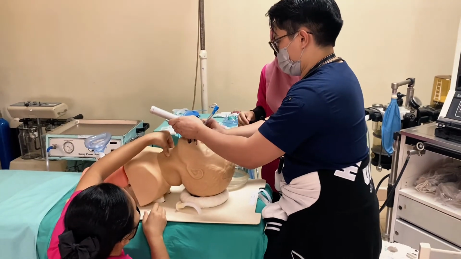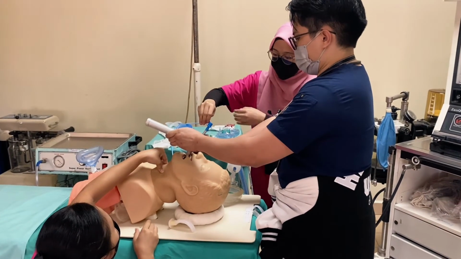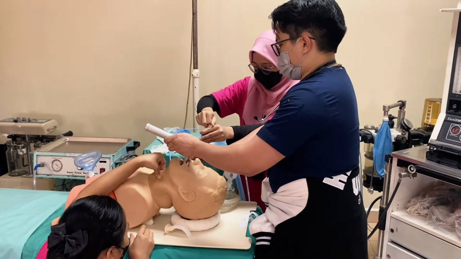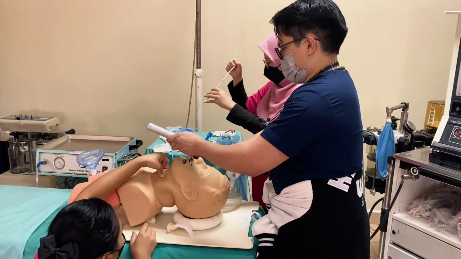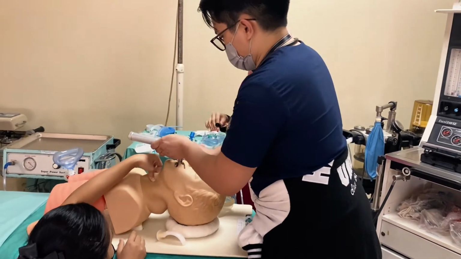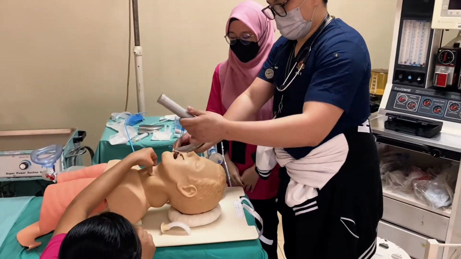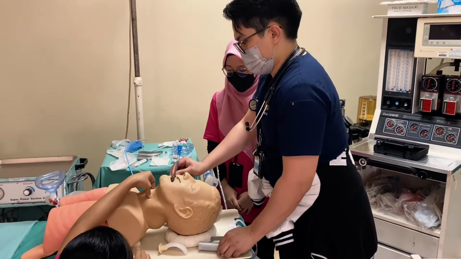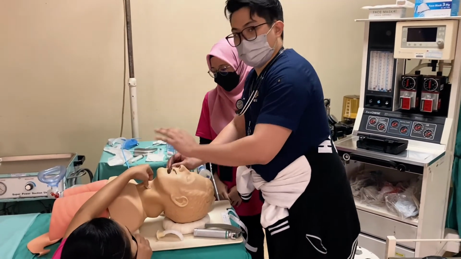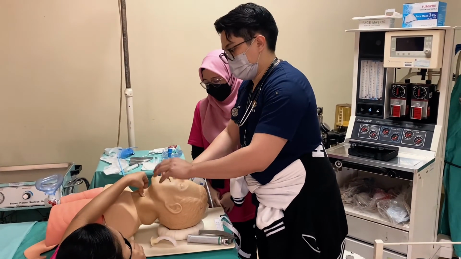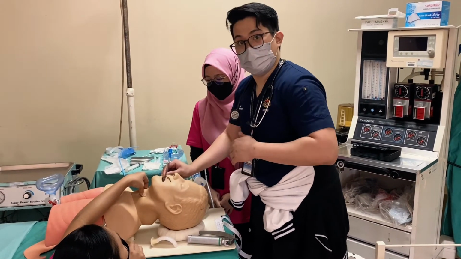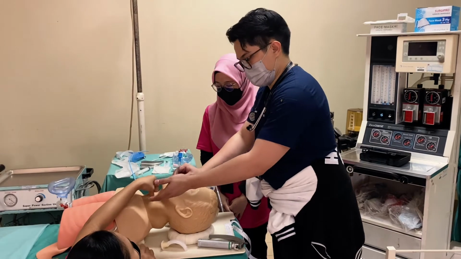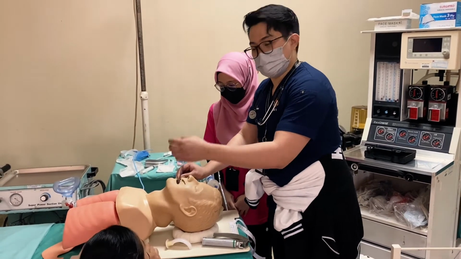Okay, then after that we ask our assistant to pull out the stylet, and we'll push the tube inside. Then after the placement, we'll pull out our blade and make sure. Then after that, during our assistant giving cricoid pressure, it's important that as a leader, we will say, okay, cricoid release. Release the cricoid to the patient.